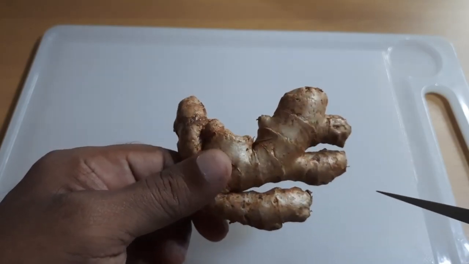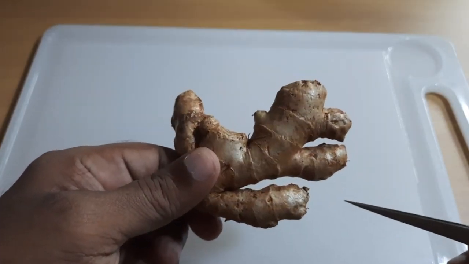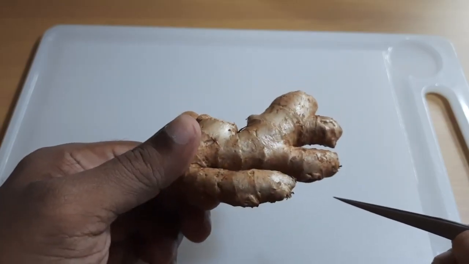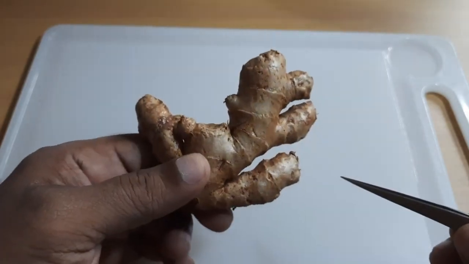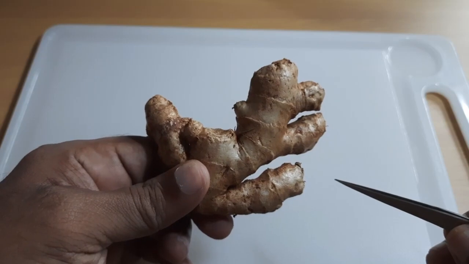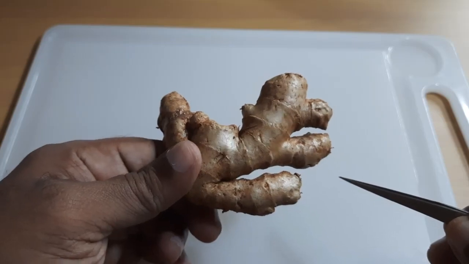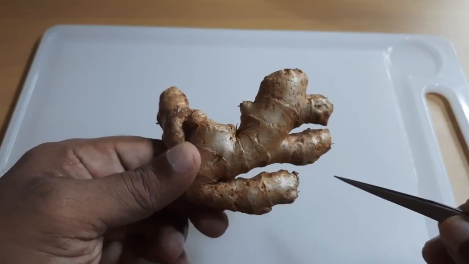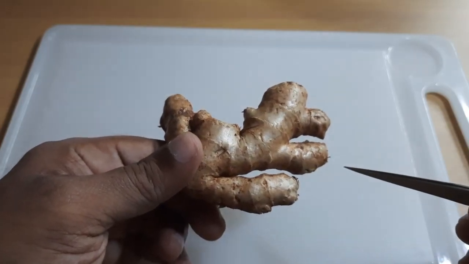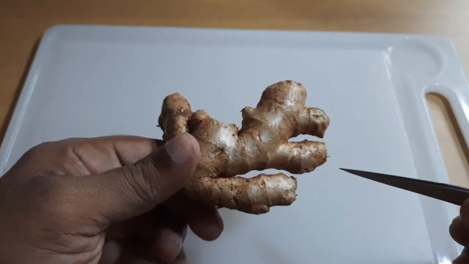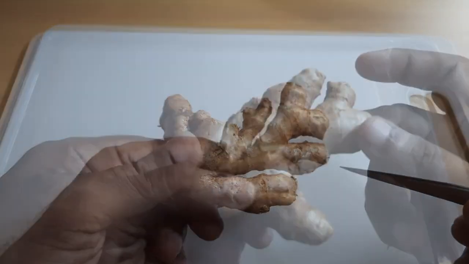It's a creeping rootstock, where the underground rootstock has been modified to reserve food during favorable conditions such as summer season or rainy season or any favorable conditions. The rootstock is modified into a rhizome where food materials are reserved or food is stored.